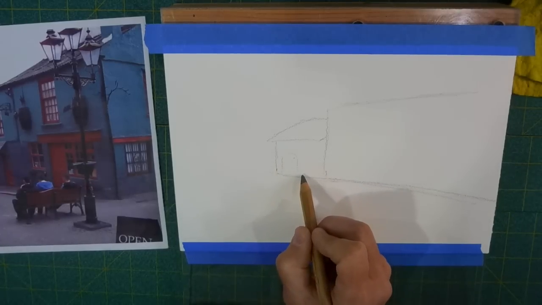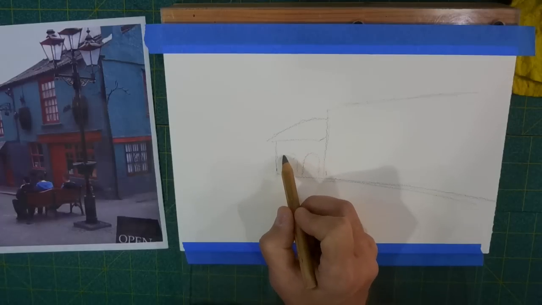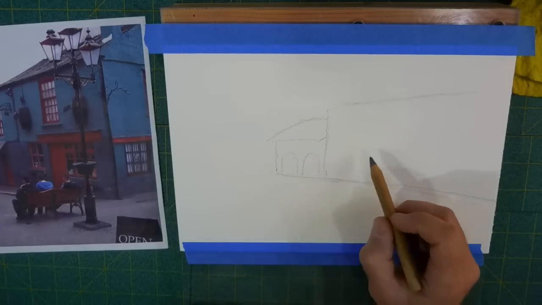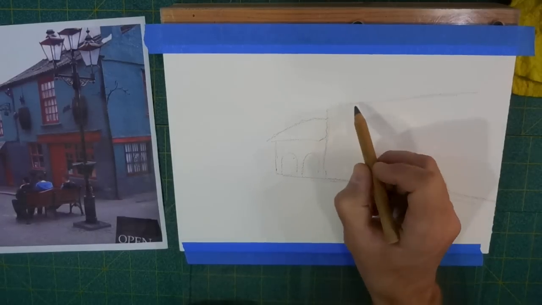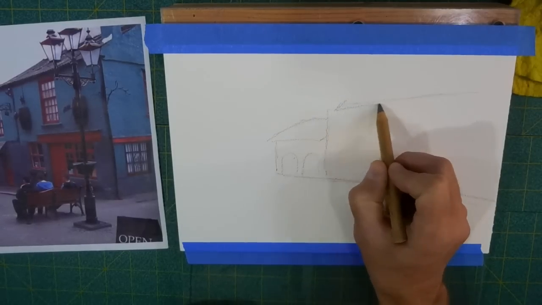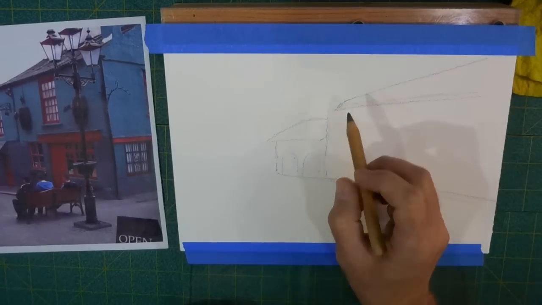Maybe we'll put in these big round windows like that on that shop. Let's see, we've got a bit of a roof line on this one.